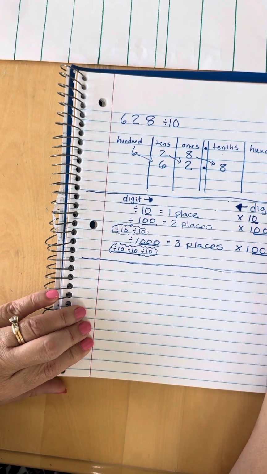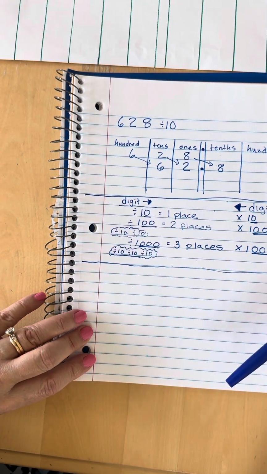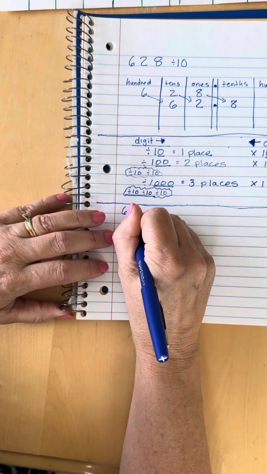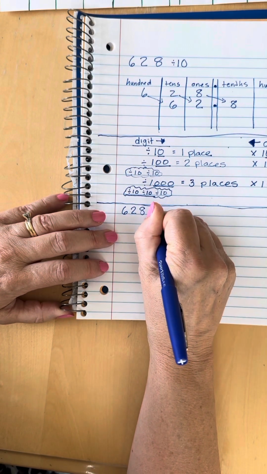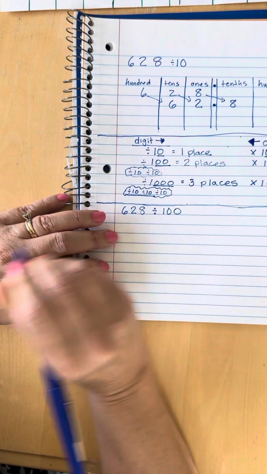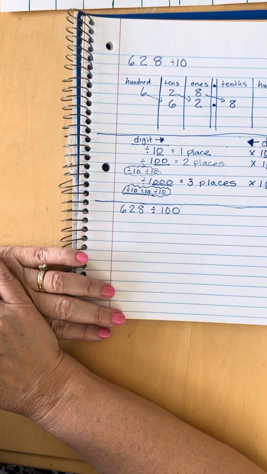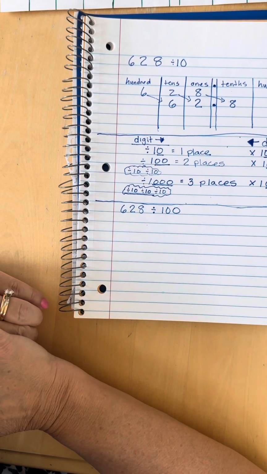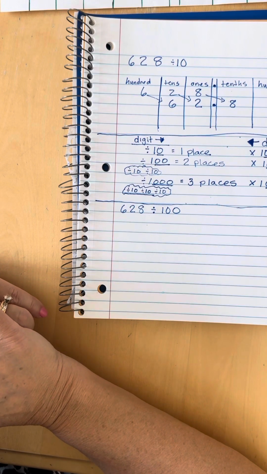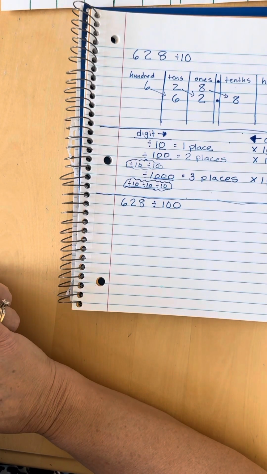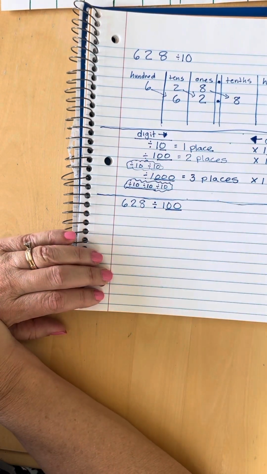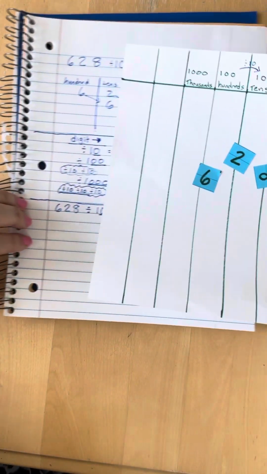So let's do another example keeping these thoughts in mind. Let's take that same 628, but this time we're going to divide it by 100. How many places will the decimal point move? I'm sorry, how many places will the digit move? We're not moving decimal points anymore. How many places will the digit move? Because the digit is what's changing in value. That's right, 2 places. So let's go ahead and do it on our place value chart, and then we'll do it in our notes together.